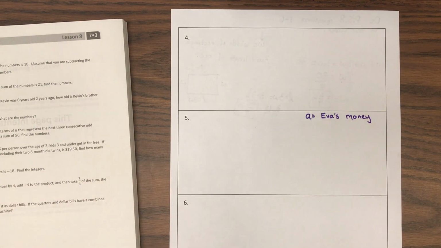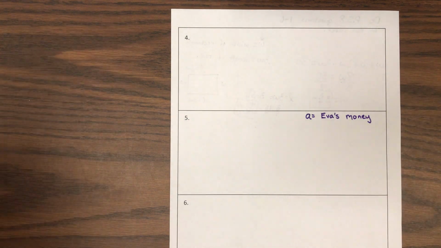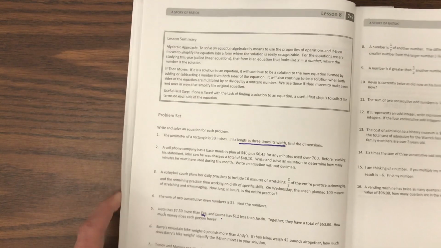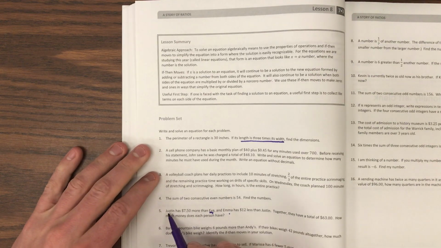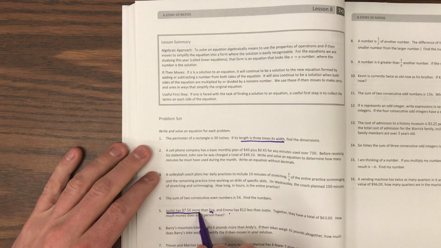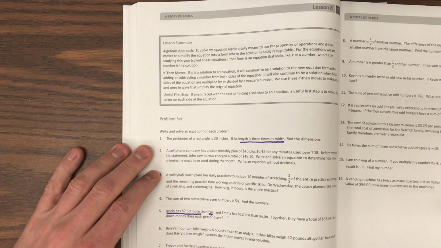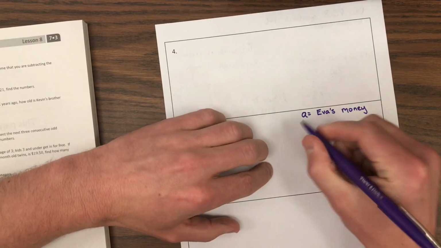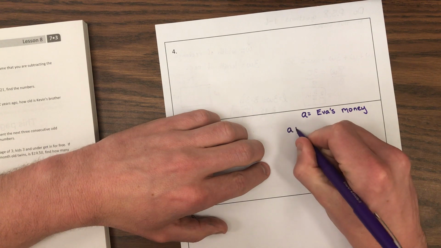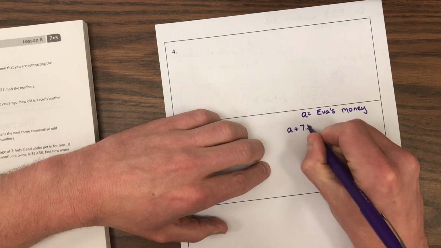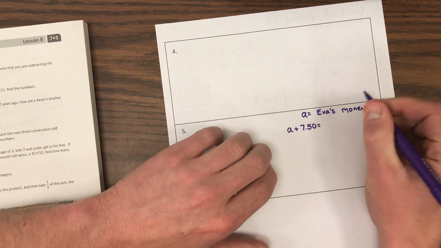And now we can write how much money Justin has and how much money Emma has in terms of Eva's money. So let's go back to the word problem here. It says that Justin has $7.50 more than Eva. So that one's relatively easy. We'll say that A plus $7.50 equals Justin's money.